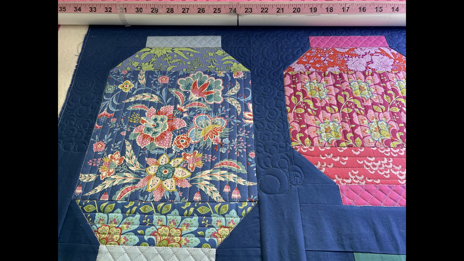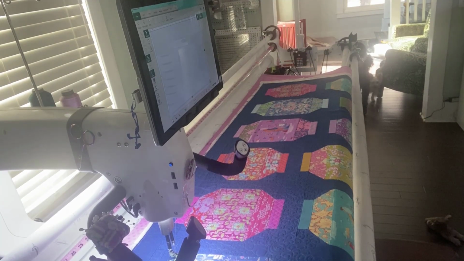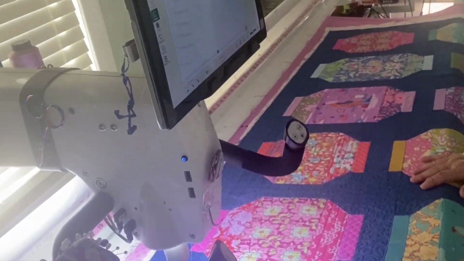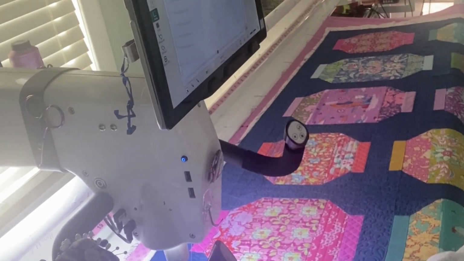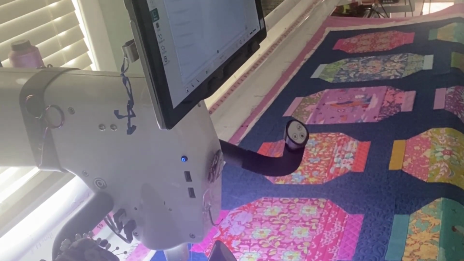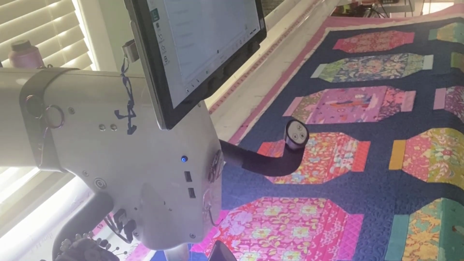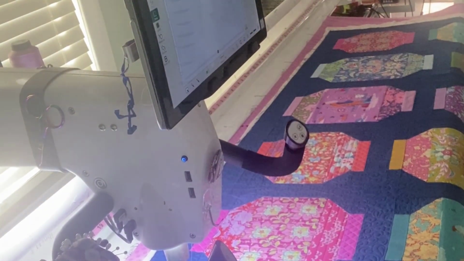This is a photo of my customer Guyleen's beautiful quilt. She used Tilda fabric and made this pretty lantern quilt. I'm already in progress on this quilt, so it's in the position I need it to be in. But prior to this, I had it loaded in the clear view mode.